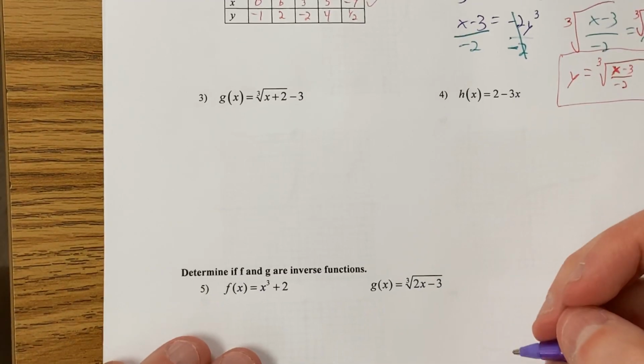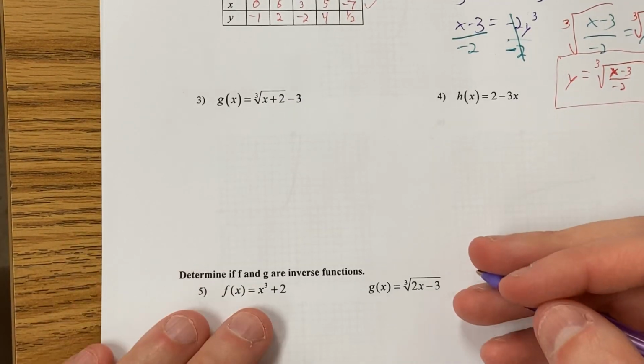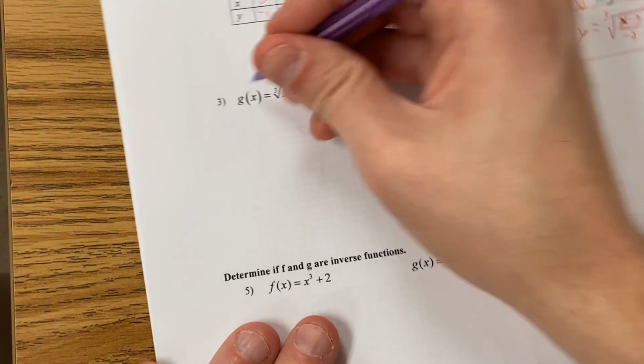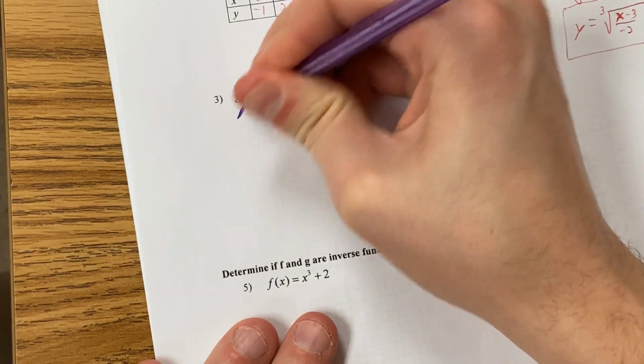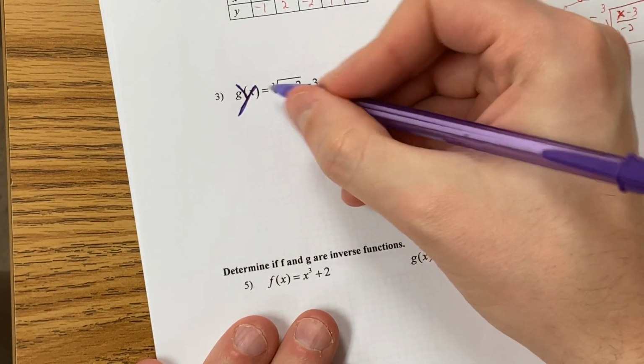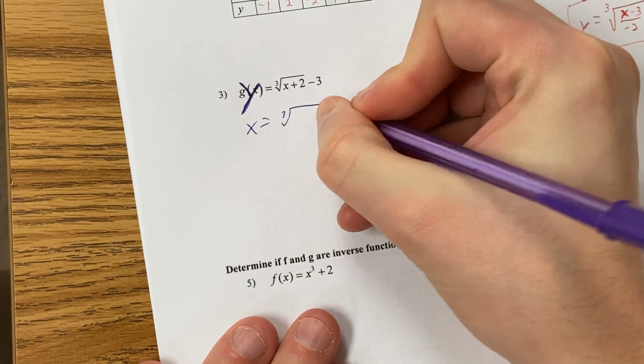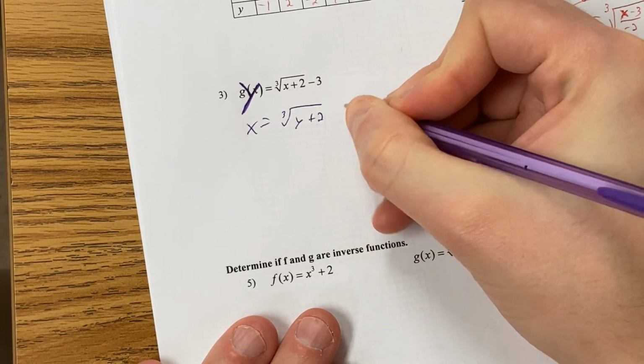So I'll go ahead and do this one. If you want, pause the video, see how much you can get through it. I'm going to change this to a y. I'm going to switch the x and the y. So it'll be x equals the cube root of y plus 2 minus 3.